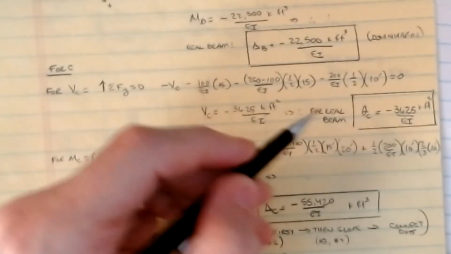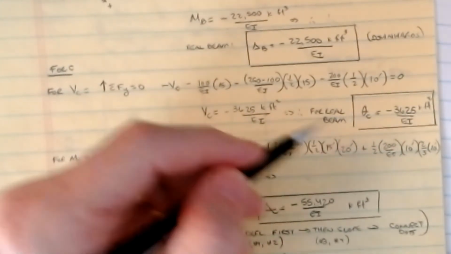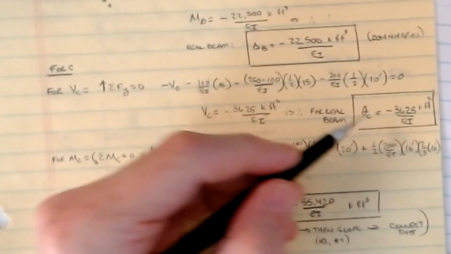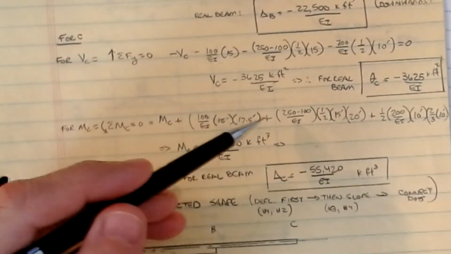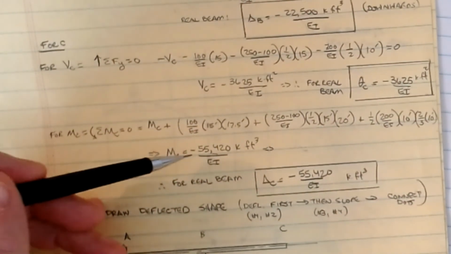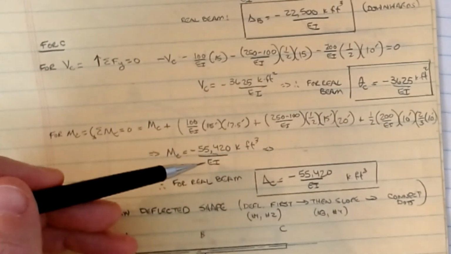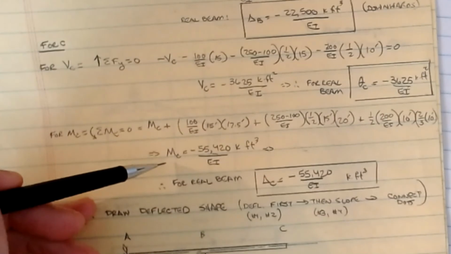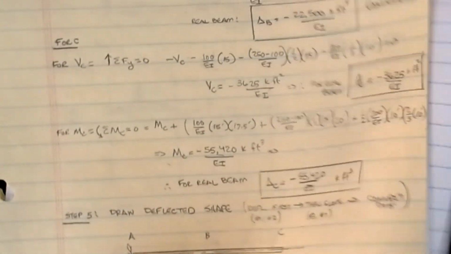On the conjugate, that corresponds to the same value for the slope of the real. Then likewise do the moment, and you can see it starts getting a little bit longer, but it's not hard. It's just basic statics at this point, and so our moment at C ends up being minus 55,420 kip feet squared, all over EI, is the conjugate moment, which corresponds to the real displacement. That's it. That's all there is to it.